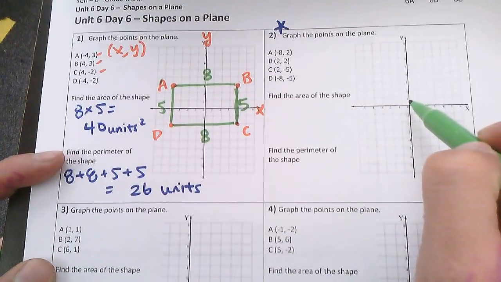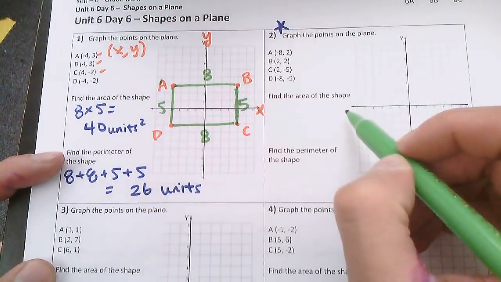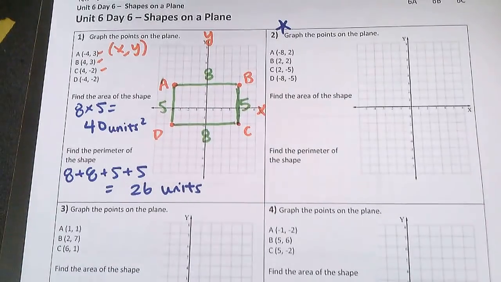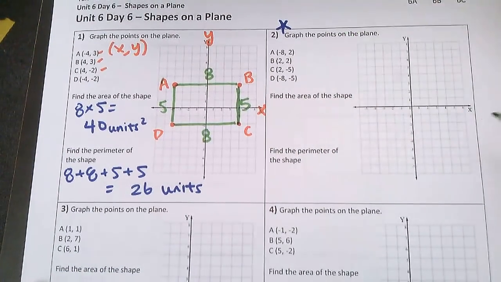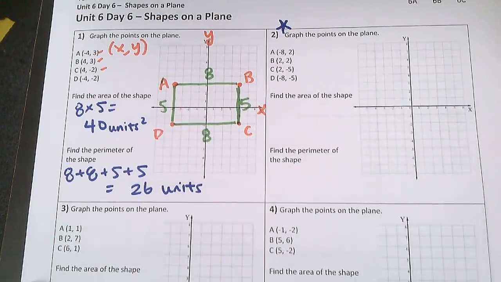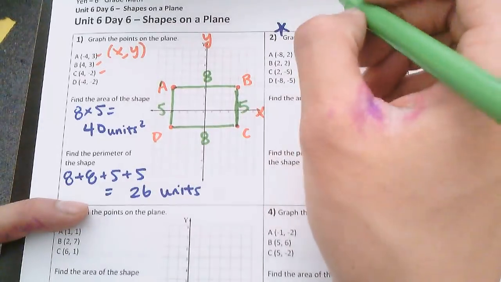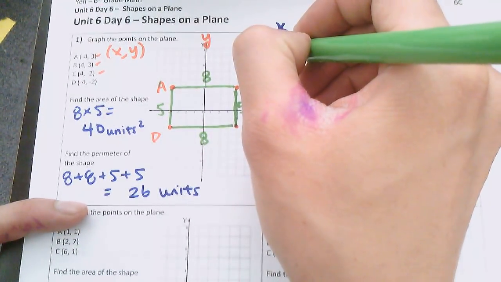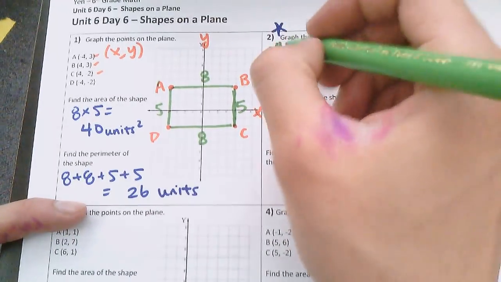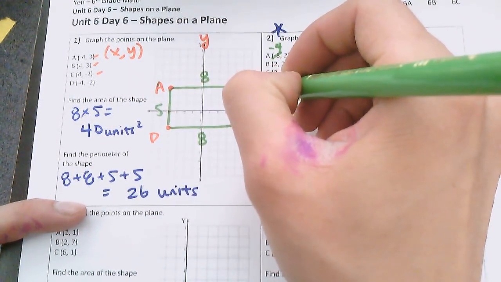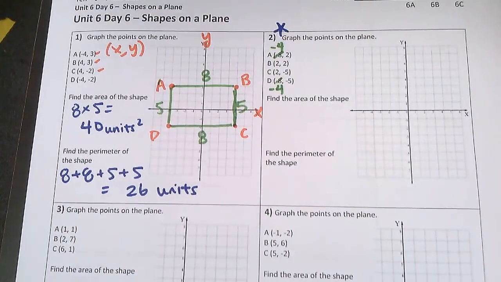A is at -8. I'm sorry about this. This doesn't work because -8 doesn't fit on here. So actually what I'm going to have you do is change this -8 to a -4. Sorry about that. And then this -8, change it to a -4. And then now we can try it.